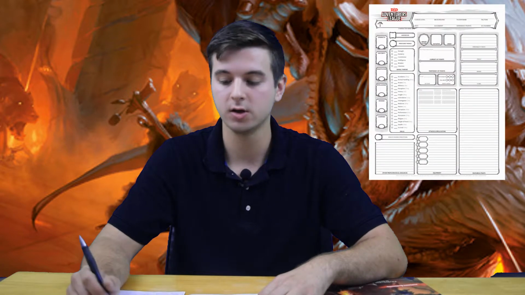Then you're going to need your character sheet. I just grabbed mine offline and I printed it off. It's the D&D Adventurers League character sheet. And then you're going to need something to write with. I recommend a pencil in case you make a mistake or you up your stats later on in your campaign and you want to change them.